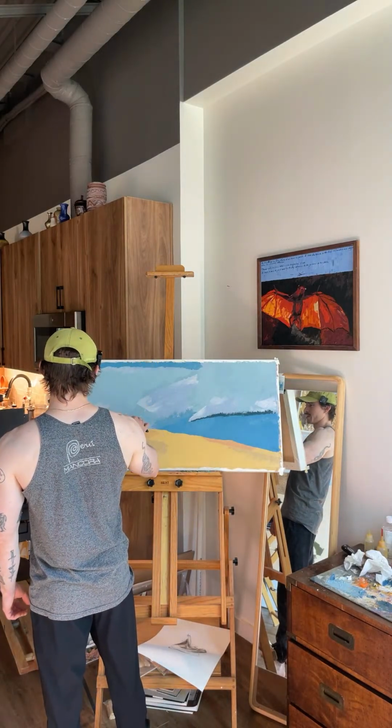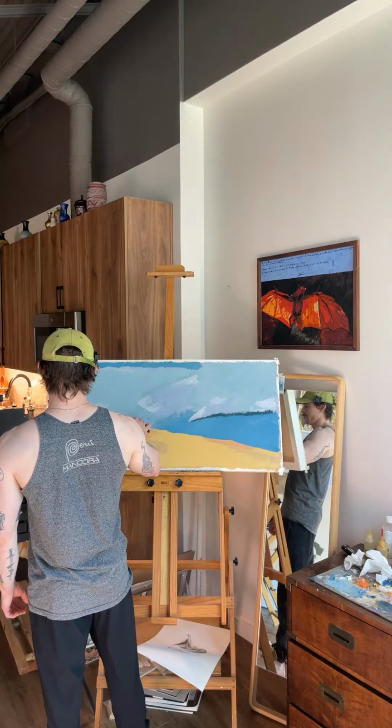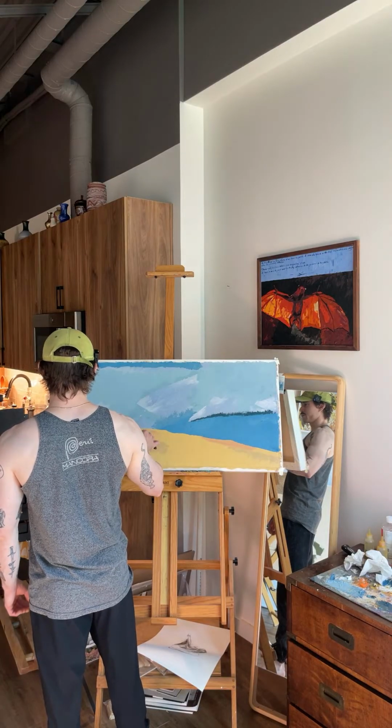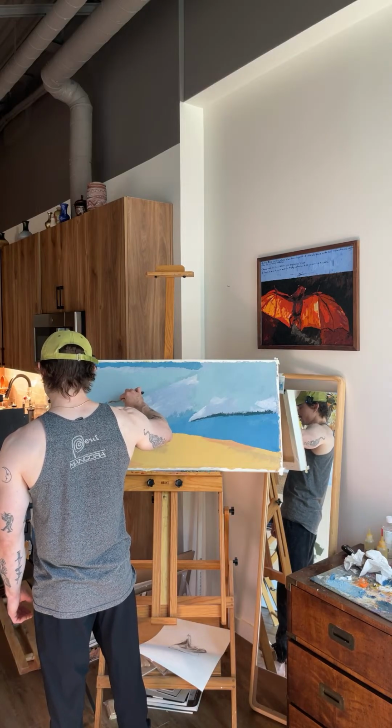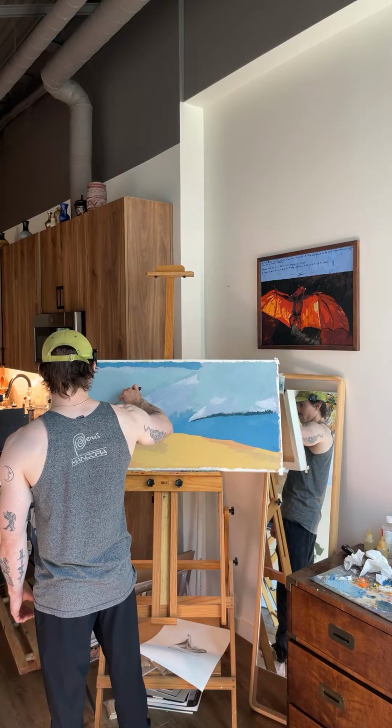I'm already a little bit into it, so perspective. It's not a very big house. It's not nearly vertical enough.